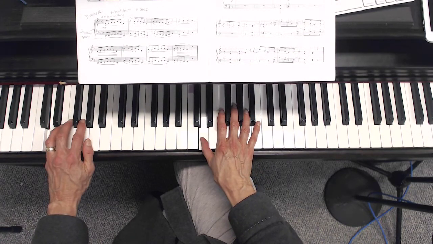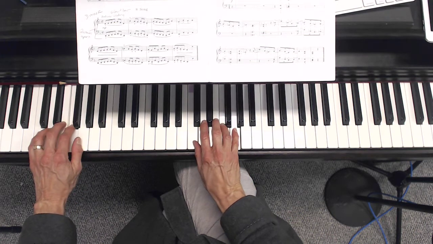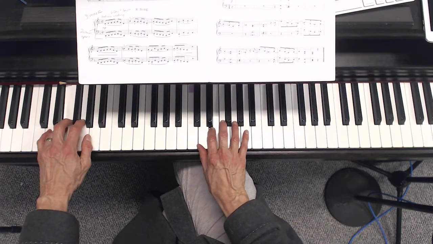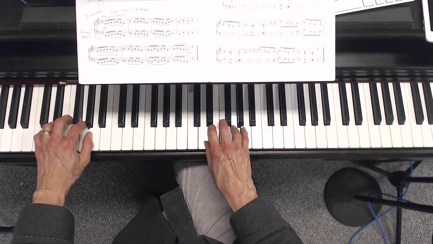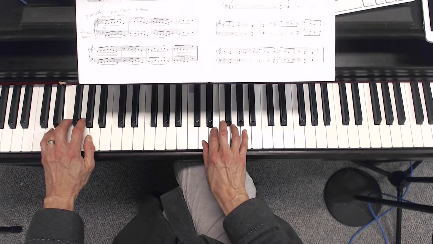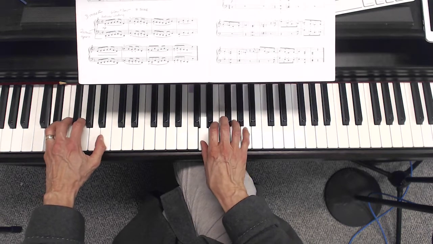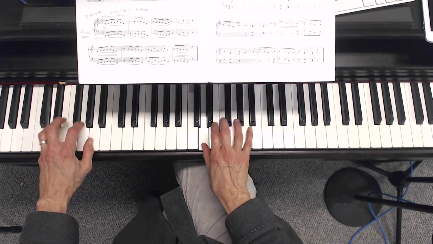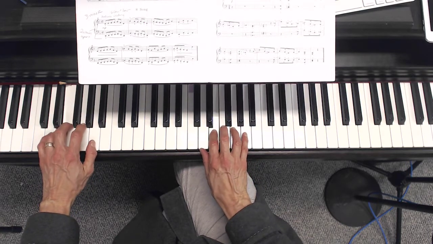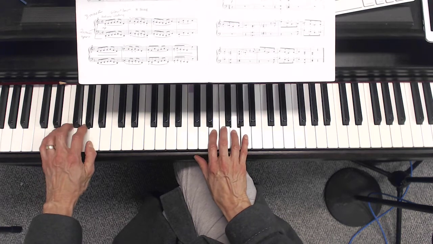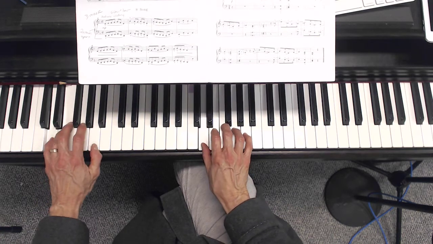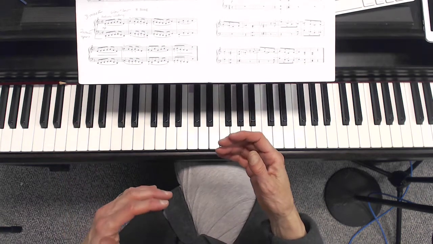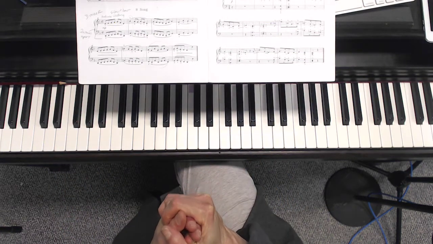So far it sounds pretty minor to me. What just happened here? Did Kabalevsky change the key? Back to, oh, there's that minor sound. Oh, shocker! And he ends with a D. And so my sleuthing says that it's in D minor.